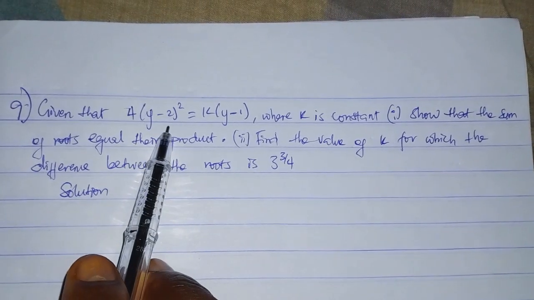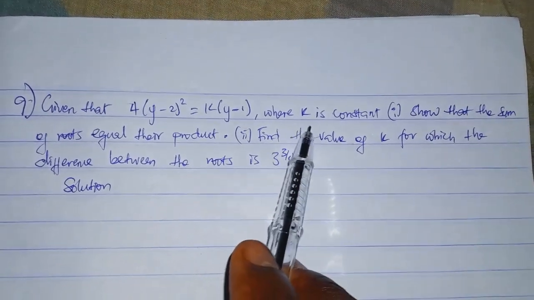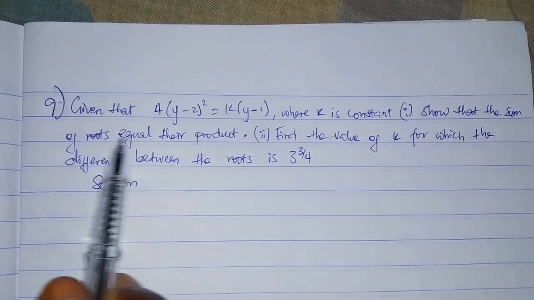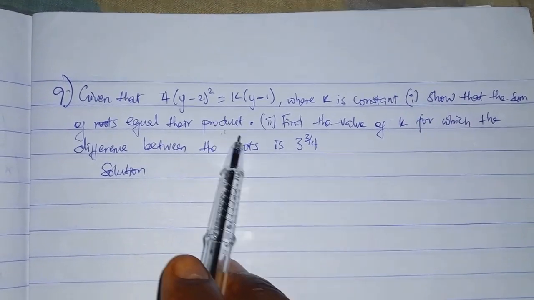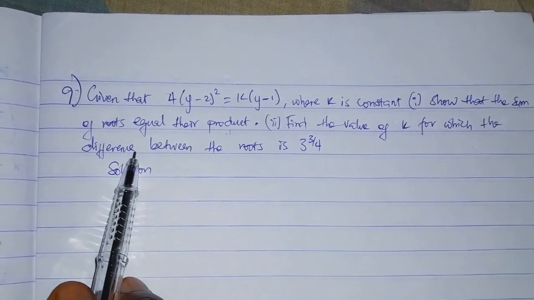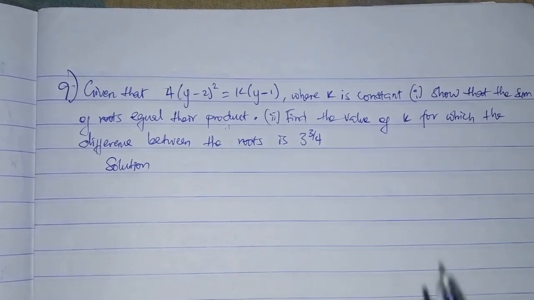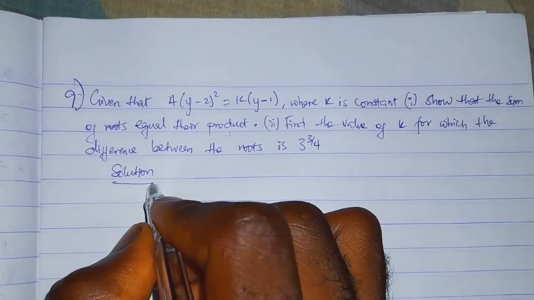Given that 4(y − 2)² = k(y − 1), where k is a constant, show that the sum of roots equals their product. Then another thing is that I should find the value of k for which the difference between the roots is this. Okay, let me do the solution as quickly as possible.